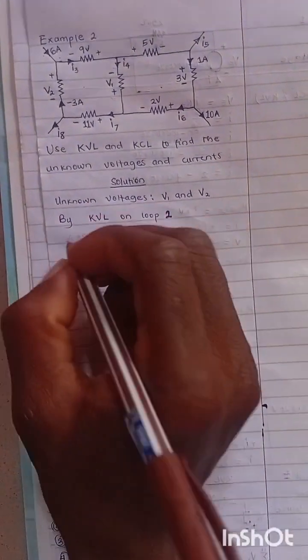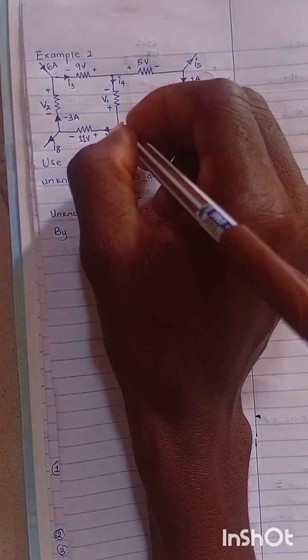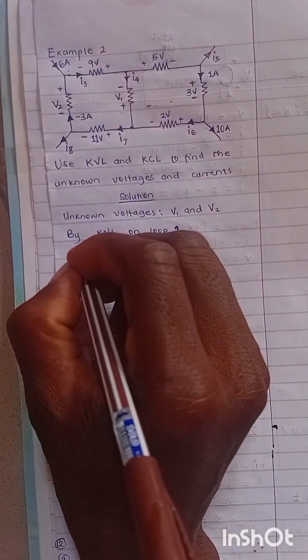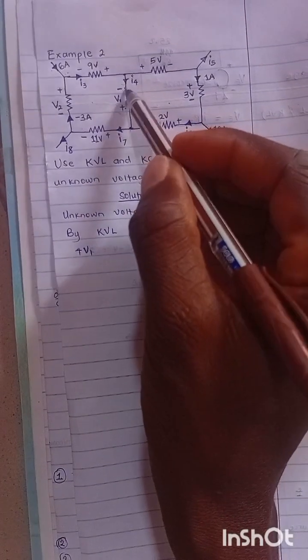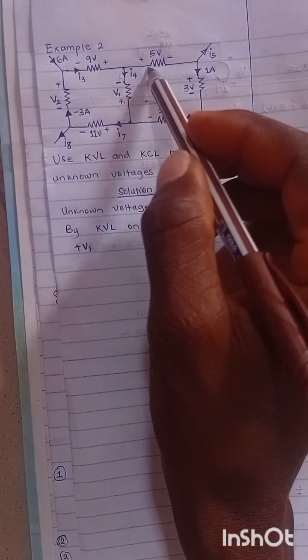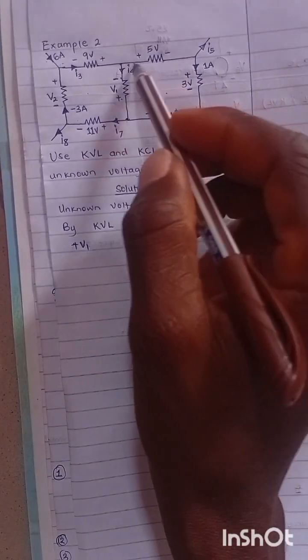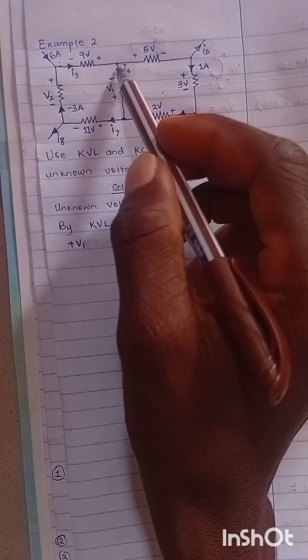So by KVL on this loop, I'll start here, go this way, that way, and then right back to where I started from. From here the polarity of this voltage is going to be plus V1, because the voltage across this element is plus V1. There is no other element apart from this. This is not a circuit element, it's just a current symbol.